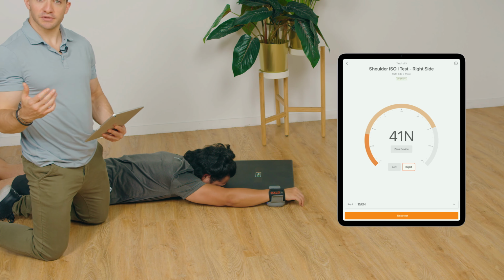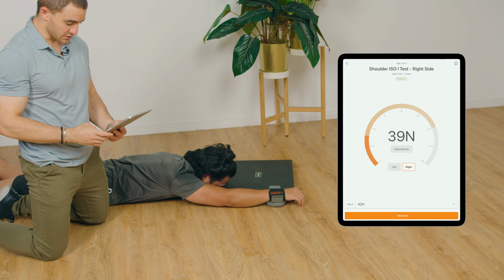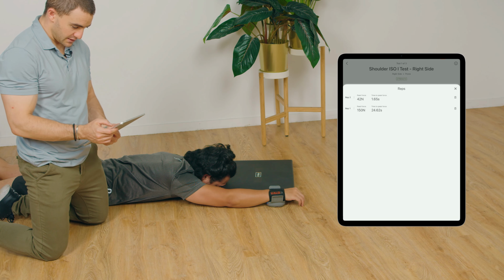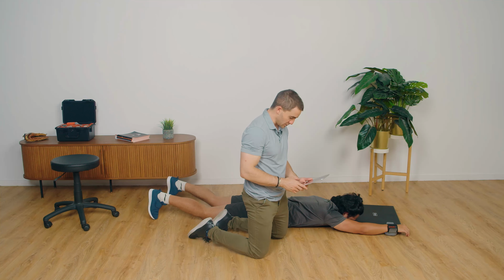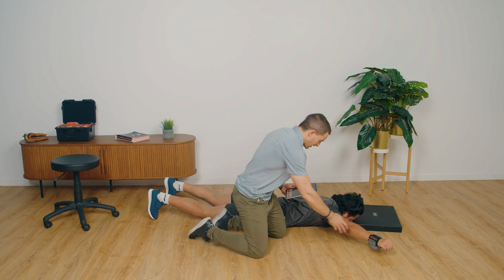Now we can do that multiple times depending on how many reps we want to collect. I will delete any aberrant reps. Let's go on to the next test. Cal, go into the Y position when you're ready.